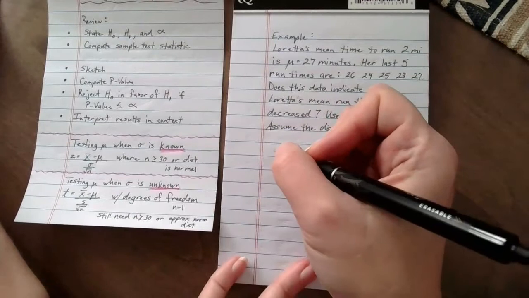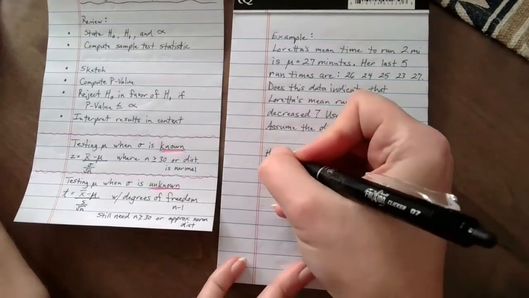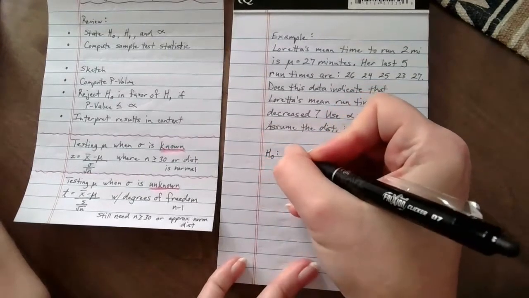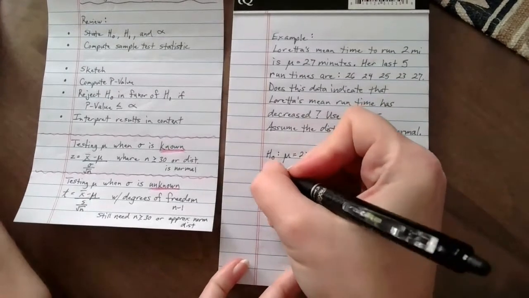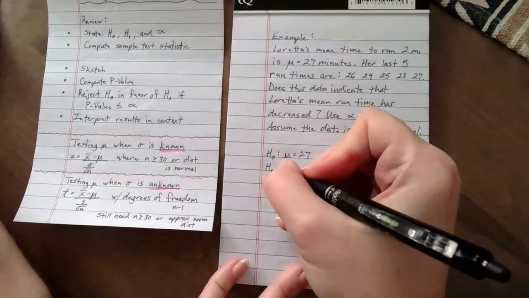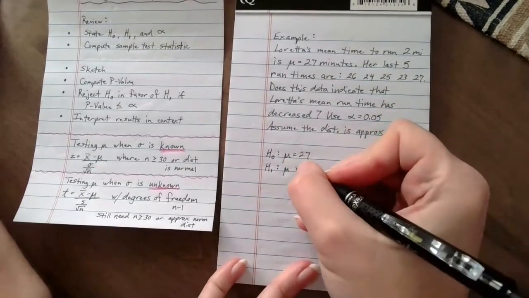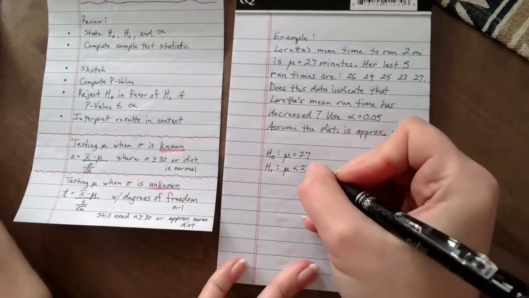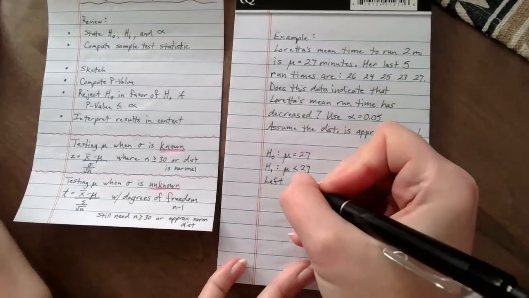So if we start with some things that we know, we've got a lot of similarity there as well. We know that our null hypothesis is still that it's a 27-minute run. And we suspect, based on our sample data, that mu has actually decreased, but we don't know that for sure, but we suspect it's less than 27, which means it is still going to be left-tailed.